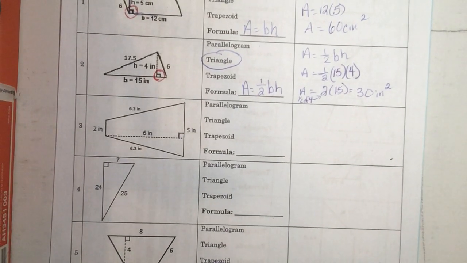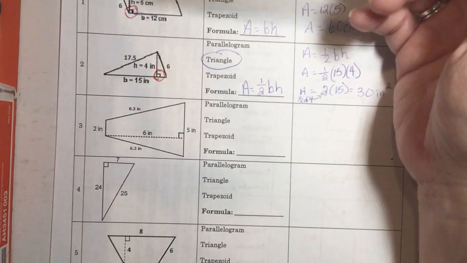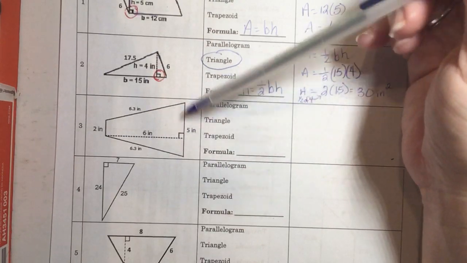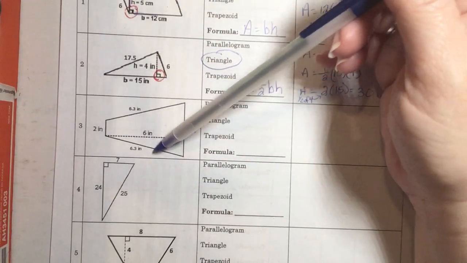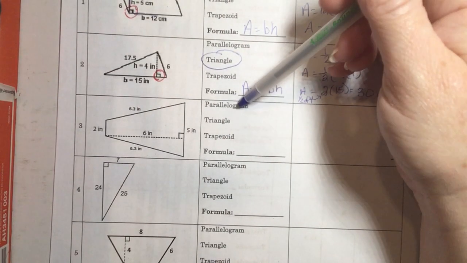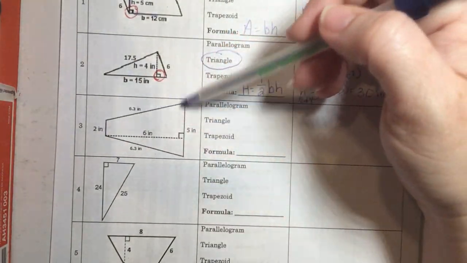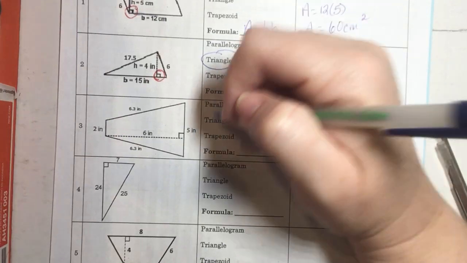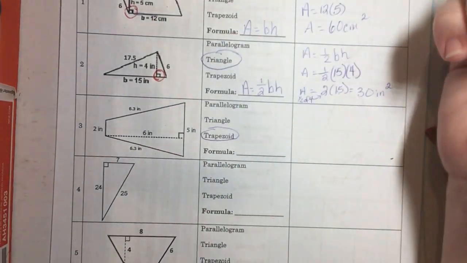Question 3. I look at this and I say that's definitely not a parallelogram because these two sides are not parallel. So that means if it's not a parallelogram, it's definitely not a triangle because it's got 1, 2, 3, 4 sides. That means it is a trapezoid.